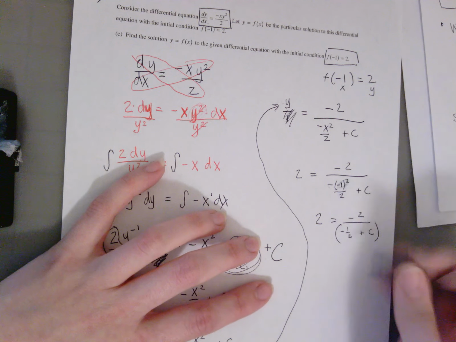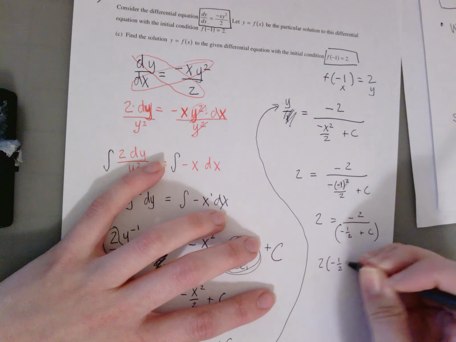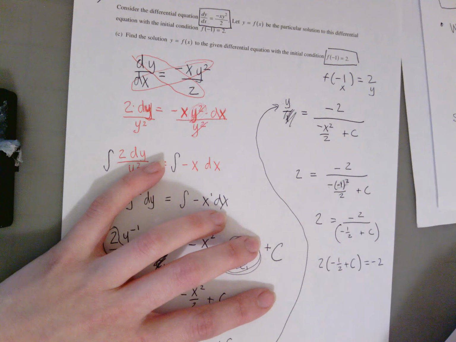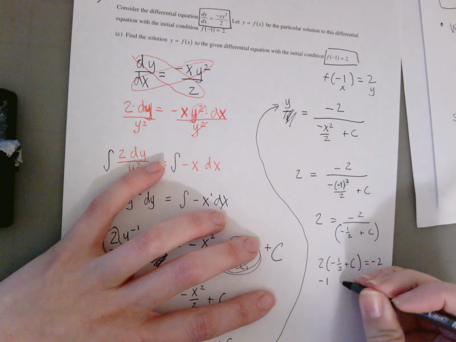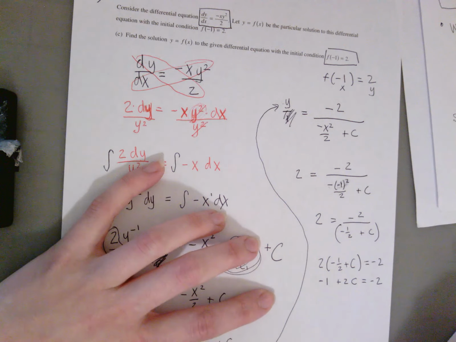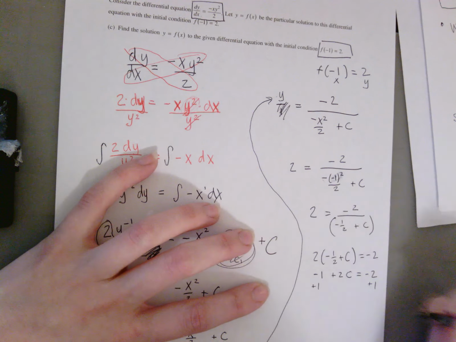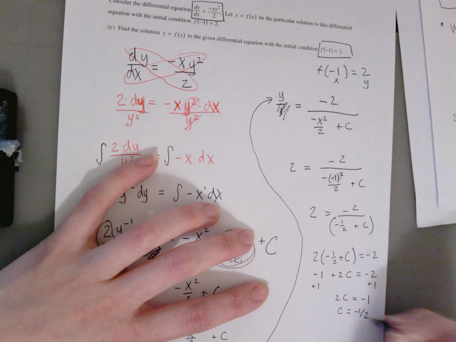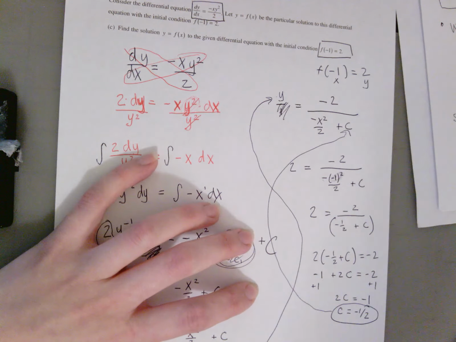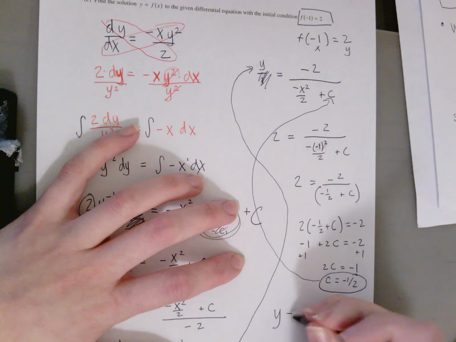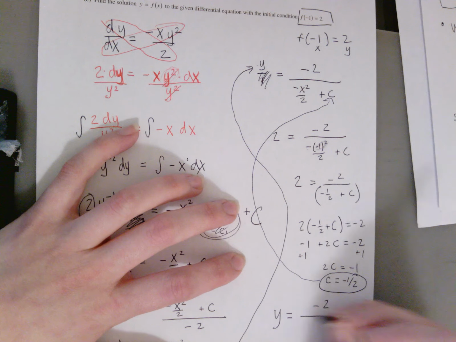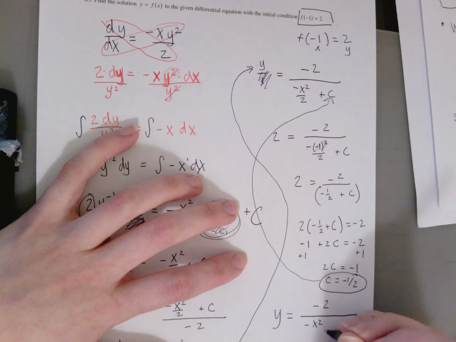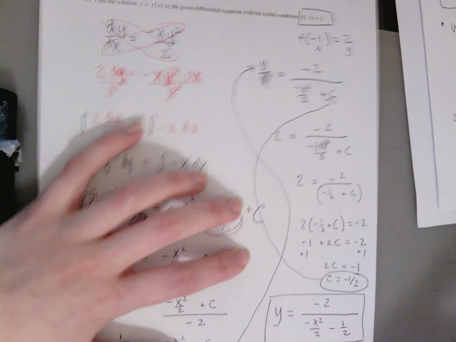Multiplying through by my denominator here, I'm going to have 2 times negative half plus c equals negative 2. I'm going to distribute, so I have negative 1 plus 2c equals negative 2. Solving for c, add 1 to both sides. 2c equals negative 1, and c equals negative half. Now that I know c equals negative half, I'm going to plug it back into my y equals equation here, and I'm going to get a final answer of y equals negative 2 over negative x squared over 2 minus 1/2. And that is my final answer.